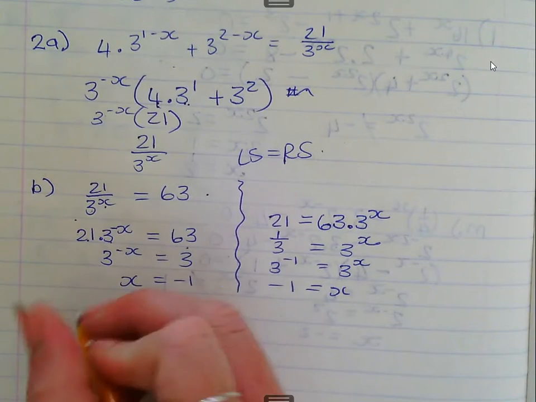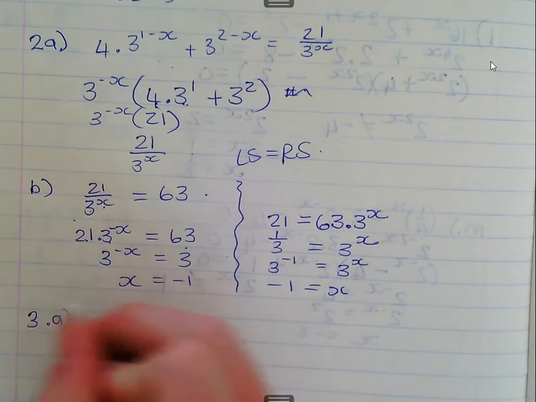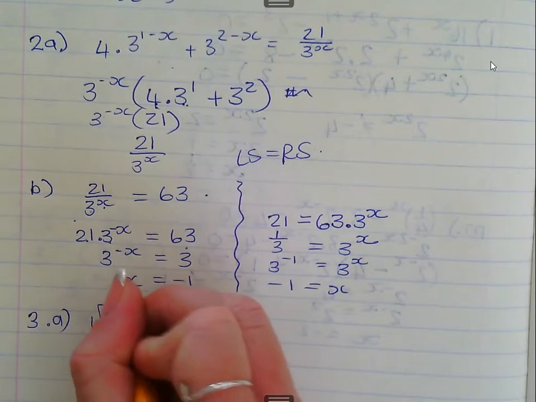Number 3. Did you struggle with number 3? With the surds?